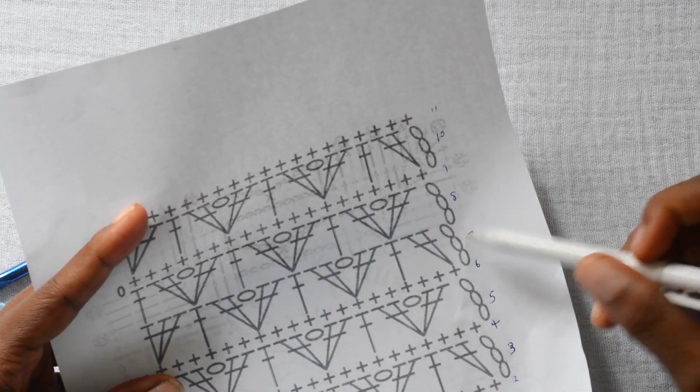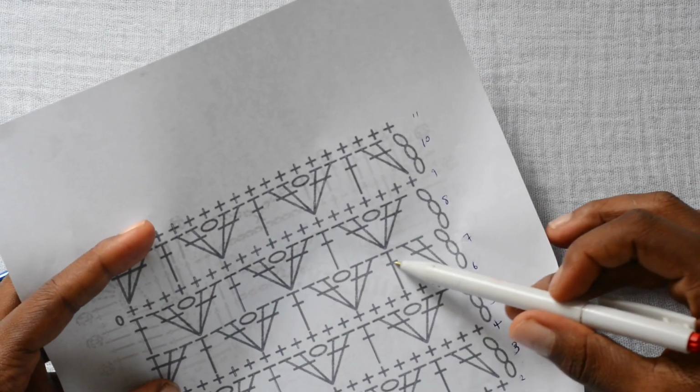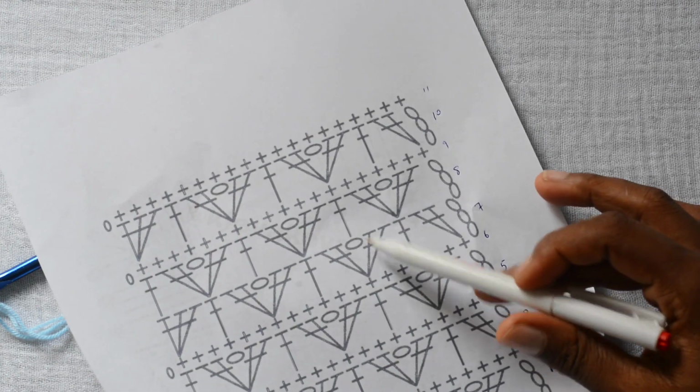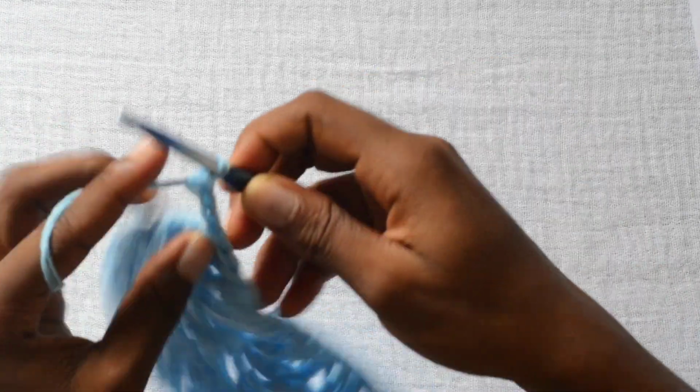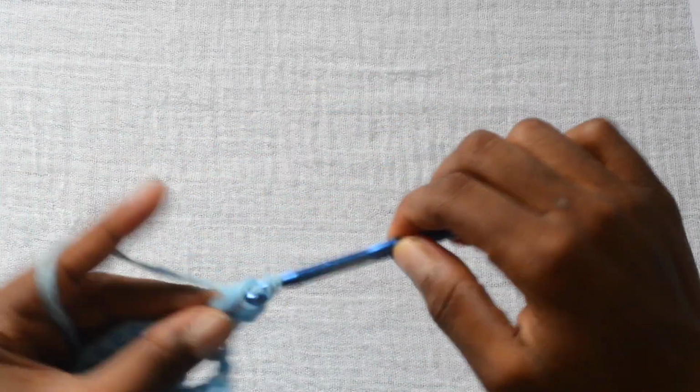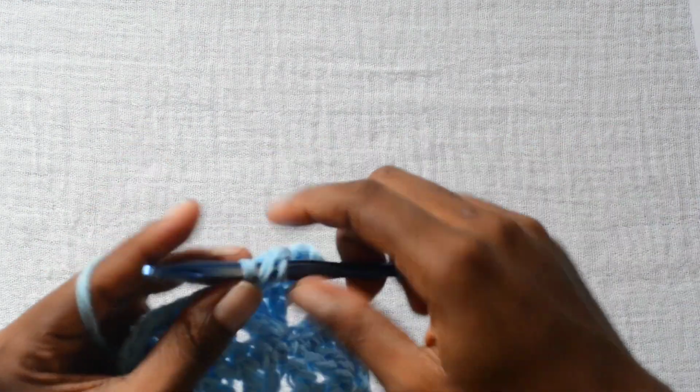So for row 7 I chain 3, then I put my 2 double crochets in the first single crochet, skip to 1 double crochet, skip to 2 double crochets, chain 1, 2 double crochets. So we already know this row, we're familiar with it from the previous row, and I'm just going to do that now. So I chain 3 and then I put 2 double crochets in this very first space. Then I skip 2 single crochets, and the next I do 1 double crochet. I skip 2 here, I do my 2 double crochets, chain 1, 2 double crochets.